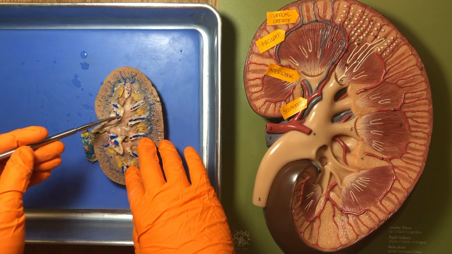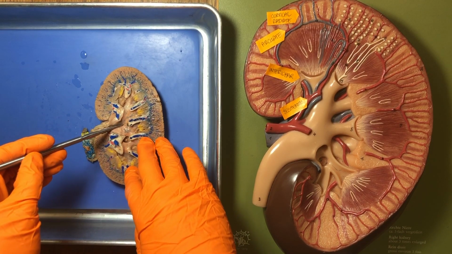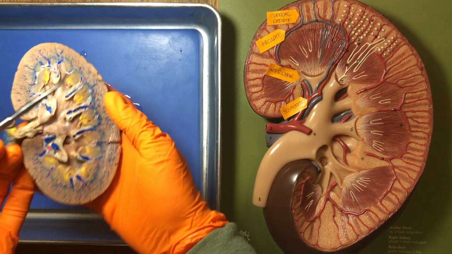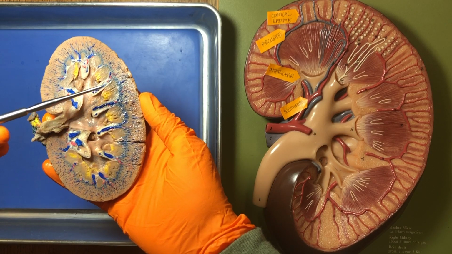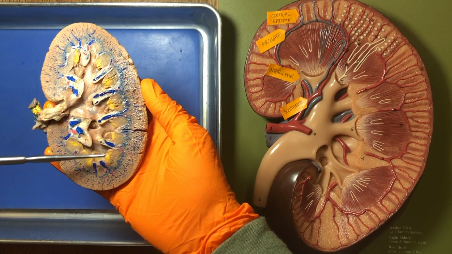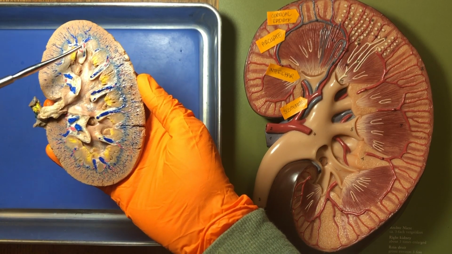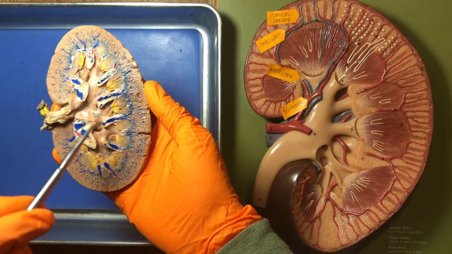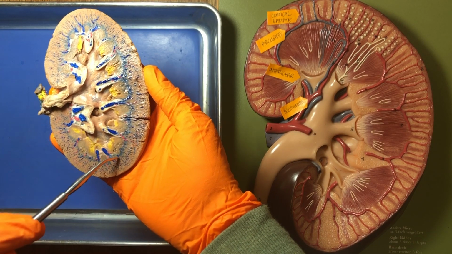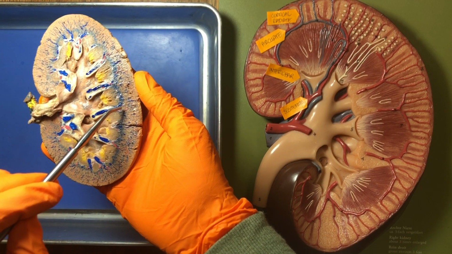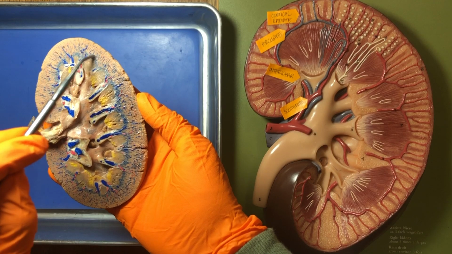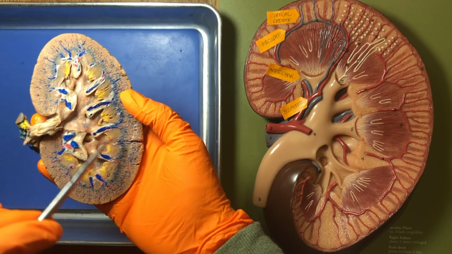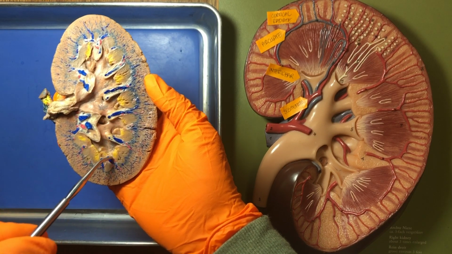For the pig kidney, the other major ones we'd want you to be able to recognize here, so I'll pick this up, are these interlobar vessels. We mainly see the veins. We see a little bit of the arteries, but we mostly see the veins. And then you can see how we have these little arcs right here. Those are the arcuate vessels. Again, we see more blue, so we're looking at the veins.